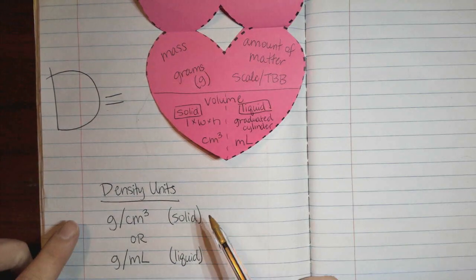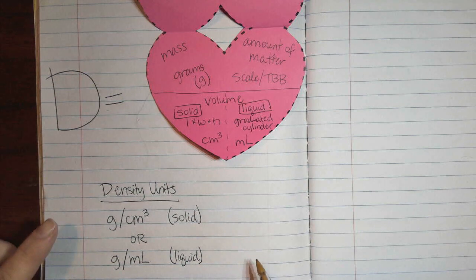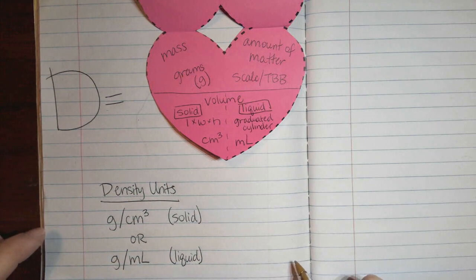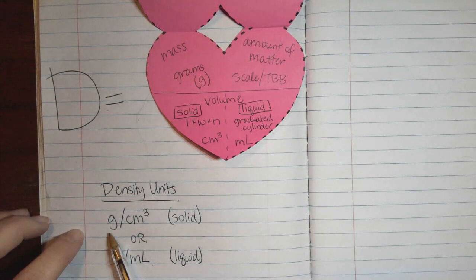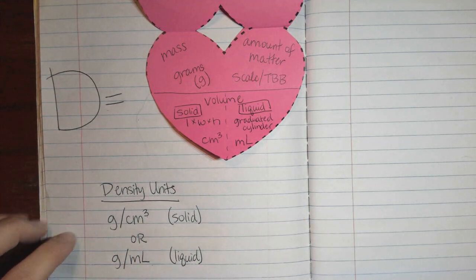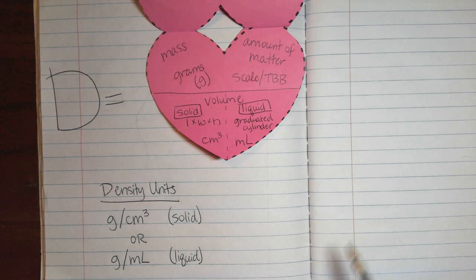So here are units when we're measuring density. Every answer that you calculate in density should have one of these units or labels right after your answer. Grams per centimeter cubed if it's a solid, and grams per milliliter if it's a liquid.